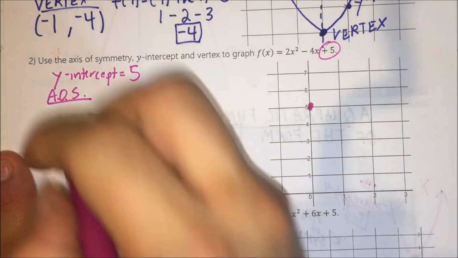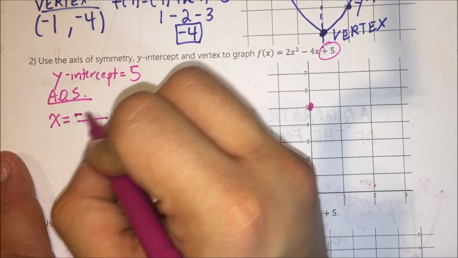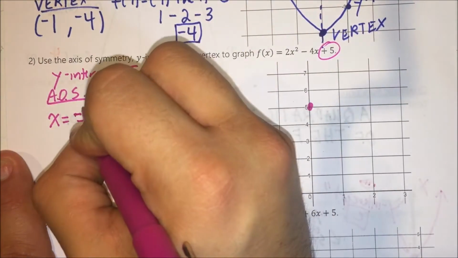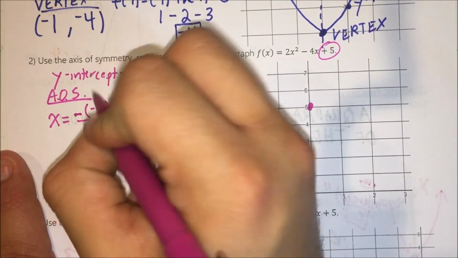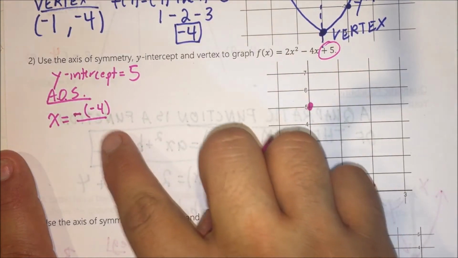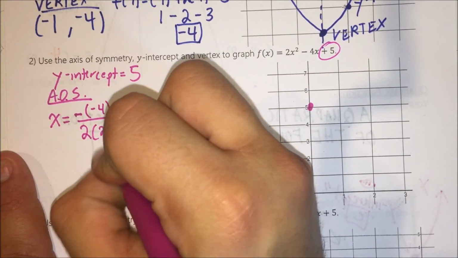We know that our axis of symmetry is going to be x is equal to, so again, we need a negative in the top. Now notice we have a minus 4. So what we're going to have to do here is I would recommend putting it in parentheses and noticing that this negative is coming from the negative 4 in the function. And we're going to divide it by 2 times the number in front of the x squared, which is just 2.